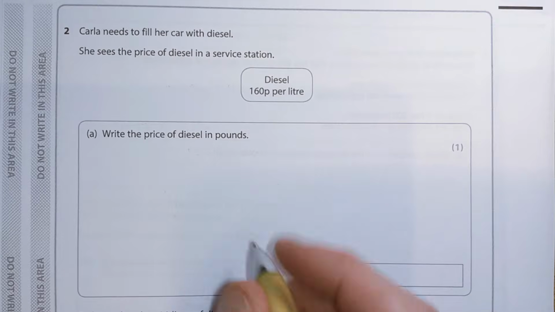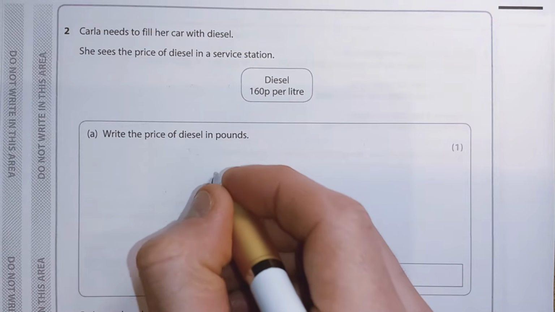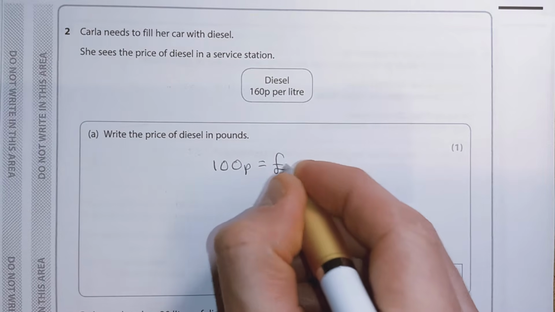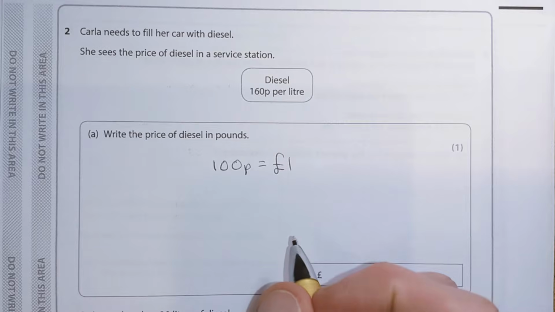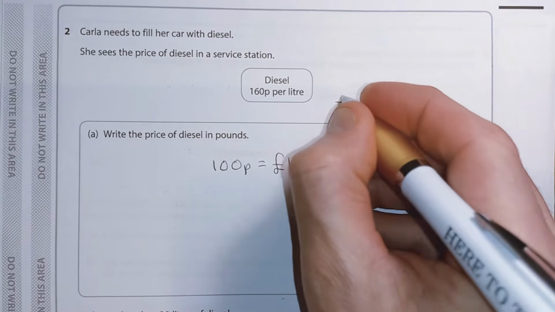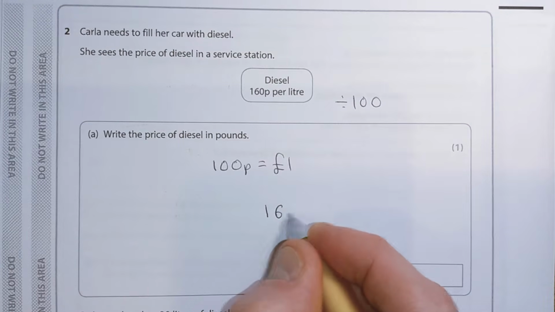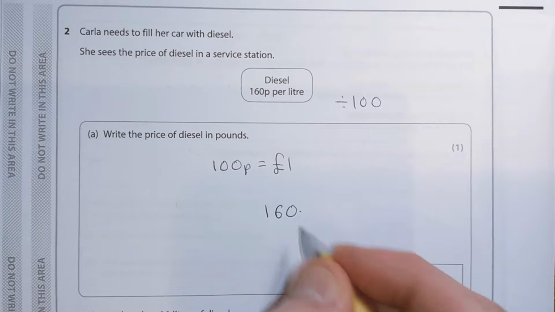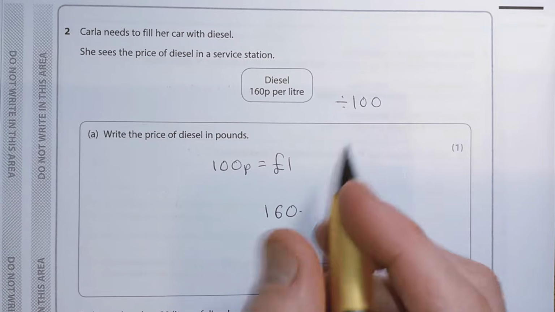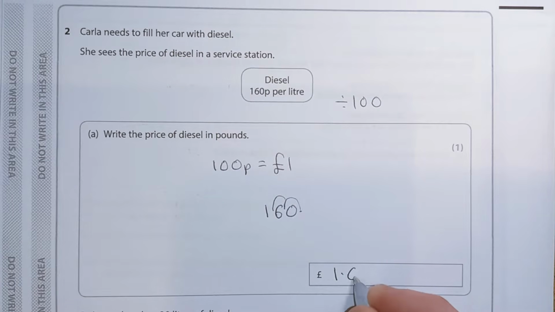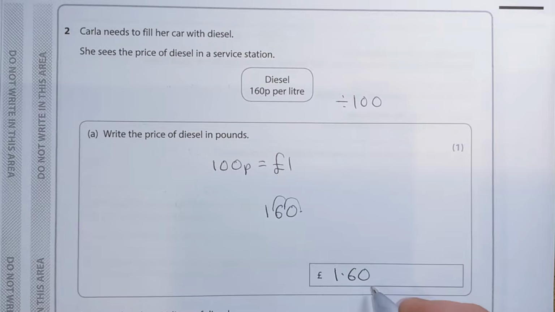Okay, you might be able to do this straight away, but this is similar to what we did before. We think, how many pence in a pound? Well, I know 100p is £1. So what I need to do with this is divide it by 100. If we're dividing by 100, we've got the 160. Again, we've got an invisible point there. Because we've got 2 zeros this time, move it twice, so we end up with £1.60. We need the 0 at the end. We don't want £1.6, we want £1.60, 2 decimal places when you're dealing with money.